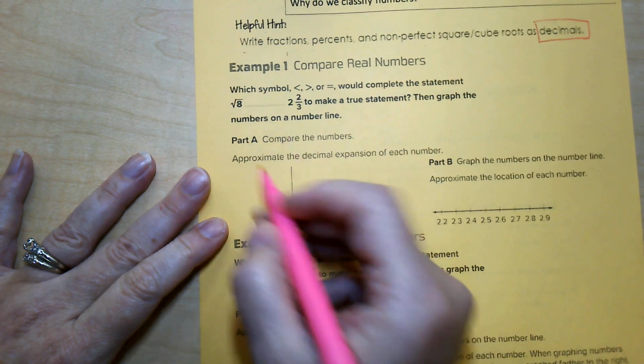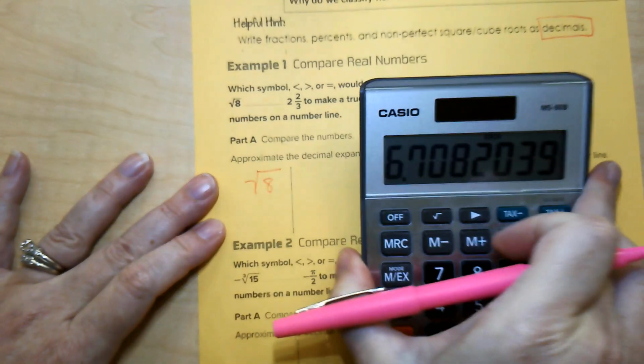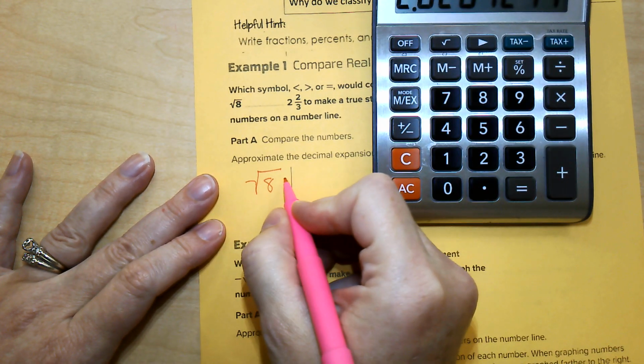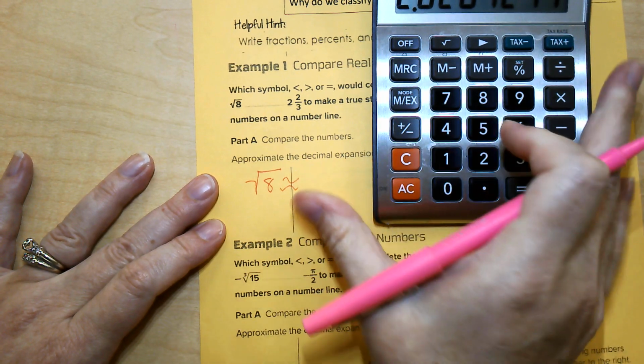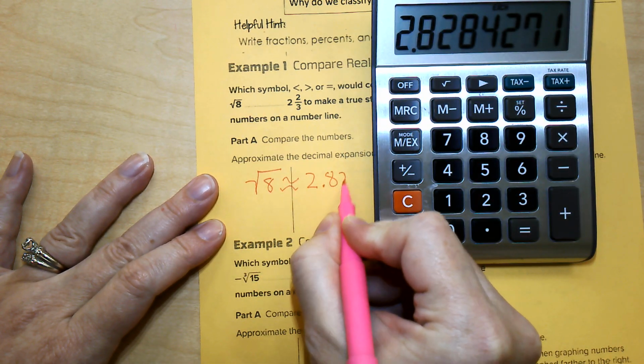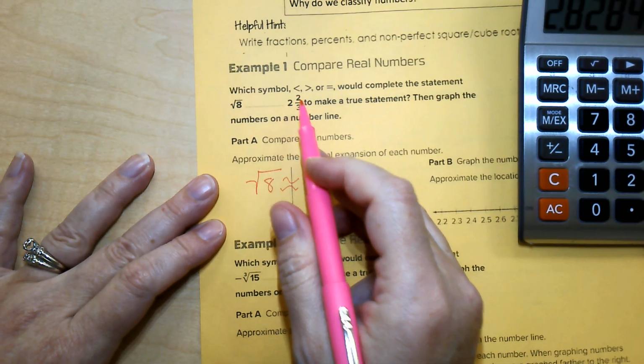So, the square root of 8. Need that calculator. Okay? 8, the square root of. We're going to go to 2 digits to the right of that decimal, so it's approximately 2.82. Okay? Now 2 and 2/3.